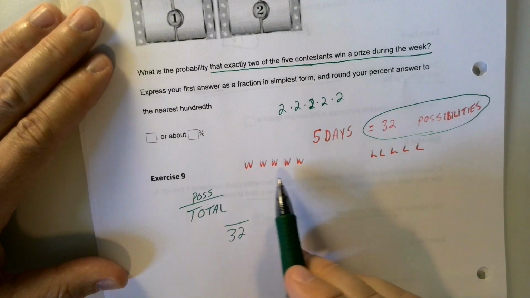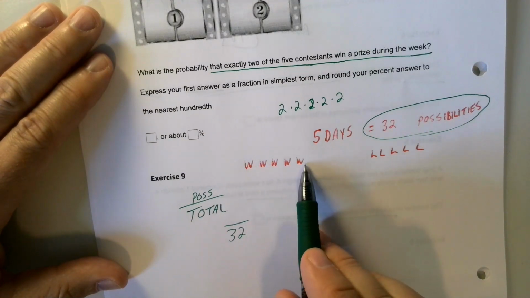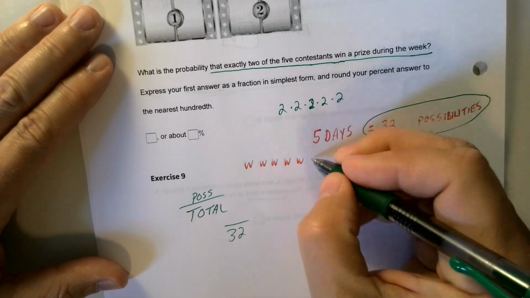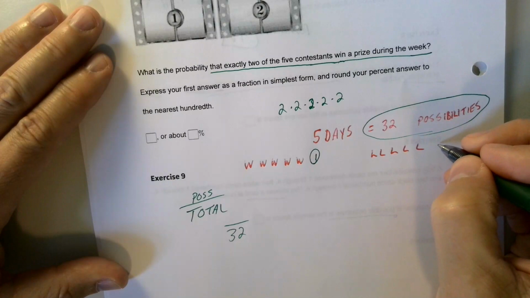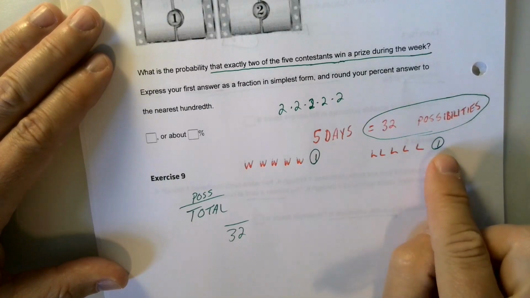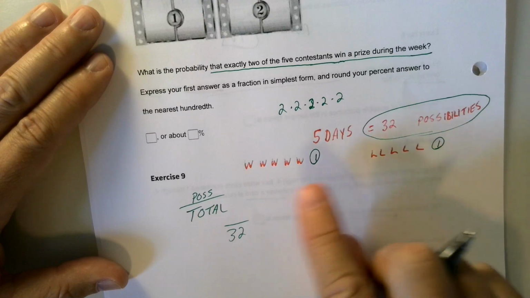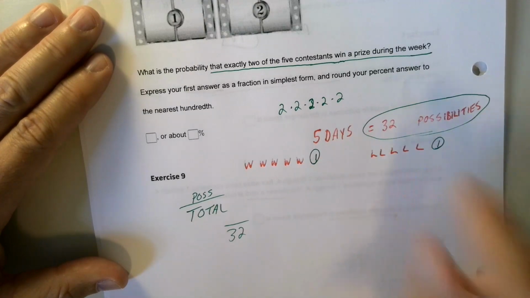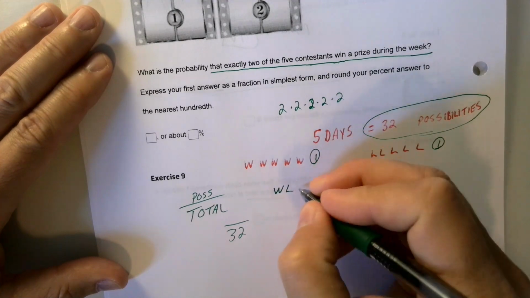Now the numerator, well, it is possible that they could win, win, win, win, win. That's one of the 32 possibilities. It's also possible that all 5 of the contestants could lose. That's one of the possibilities. However, there are 32 possibilities, and we've only shown 2 of them. So let me give you this one, and that's probably the last one that I'm going to give you.